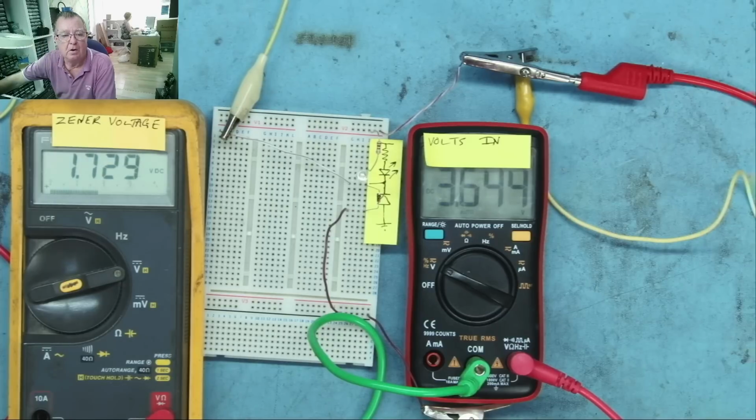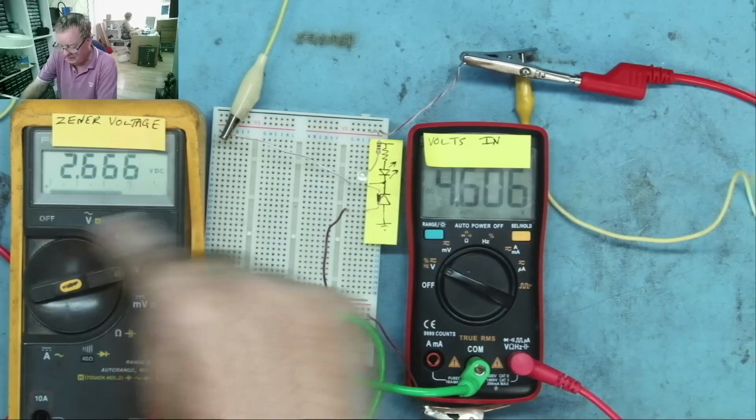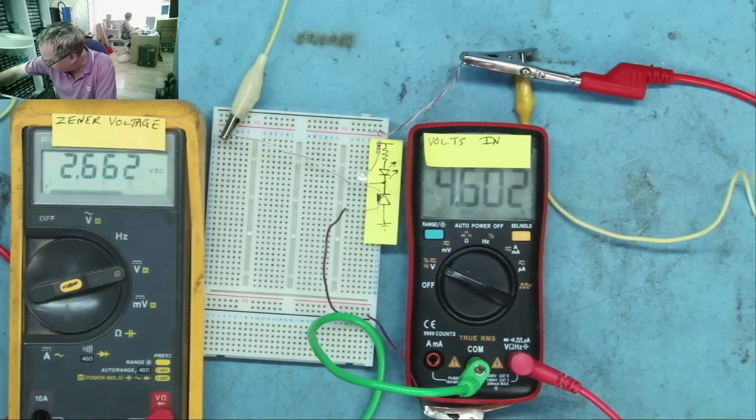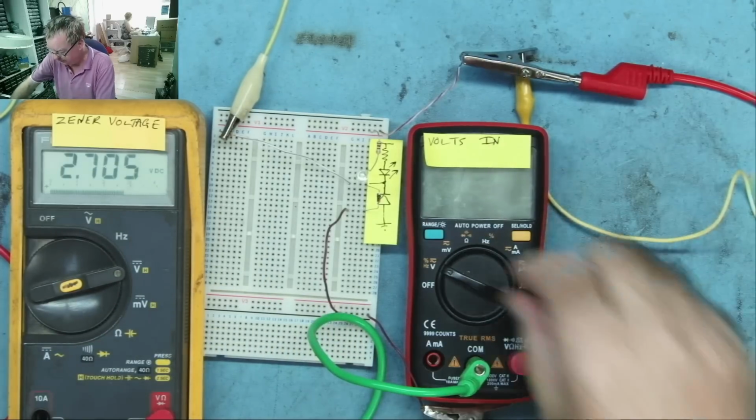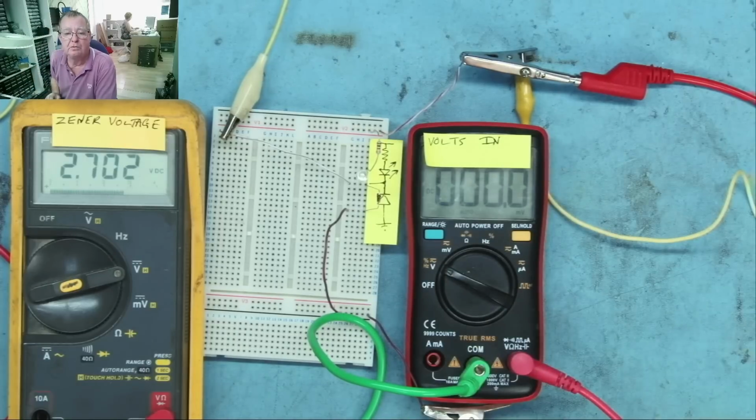The LED is not lit. You can see the difference between the two as the voltage drop across the LED. This, of course, the multimeter went to sleep. Let's keep going.